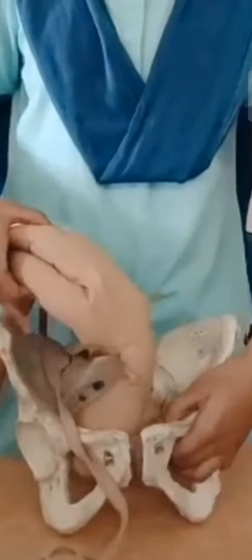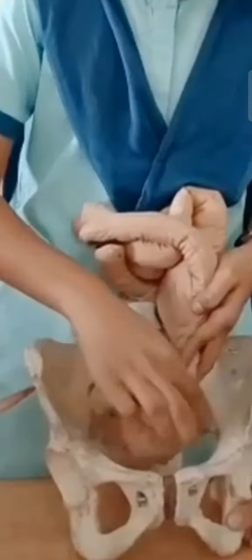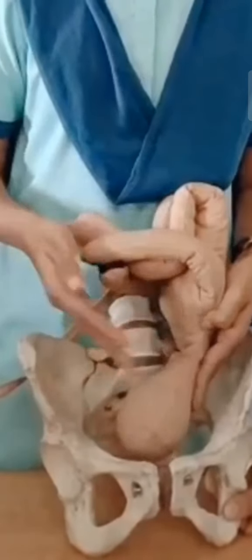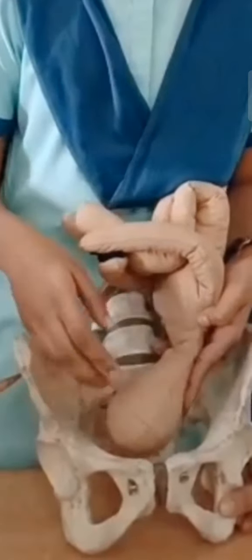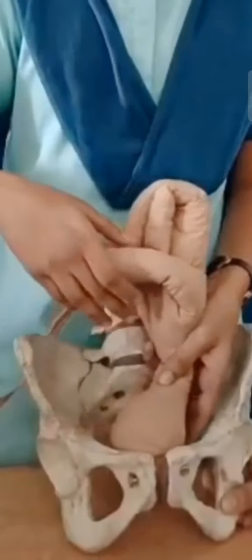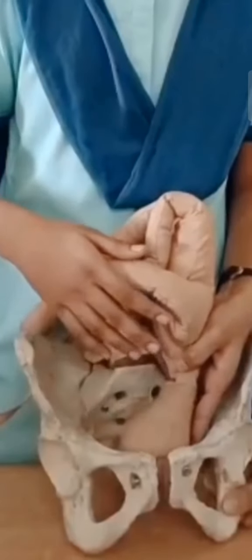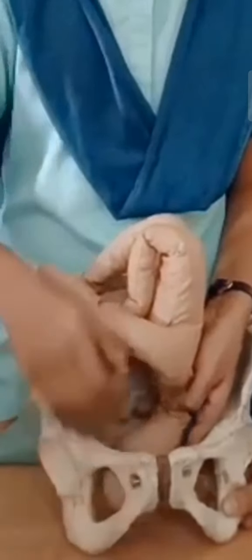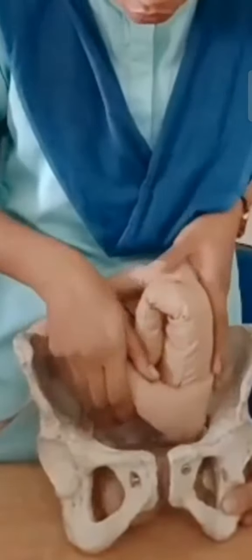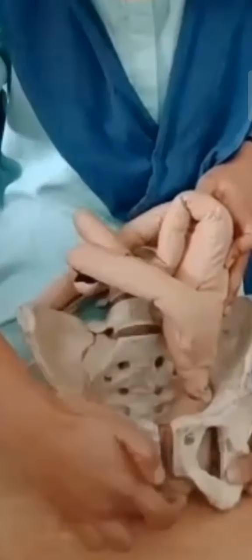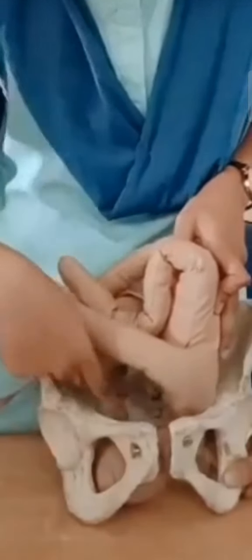So first is engagement. In engagement, the fetal head is fixed in the brim of the pelvis. Second is descent. Descent is a continuous process which happens throughout the labor process. The third is flexion. Flexion happens due to the regular descent process or due to the resistance from the pelvic floor. Suppose this is the pelvic floor, due to continuous descent and due to the resistance of the pelvic floor, the fetal head gets flexed.